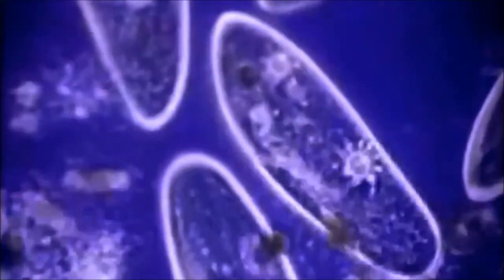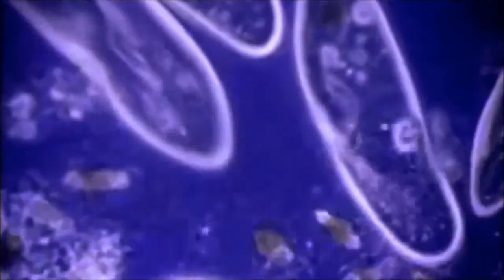They reproduced. They metabolized food. They sensed their environment. Some cells evolved chloroplasts, making them photosynthetic. This released oxygen into the atmosphere.